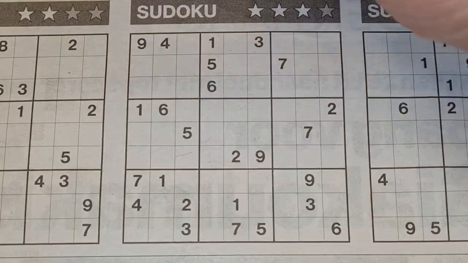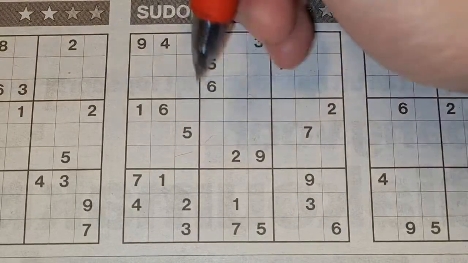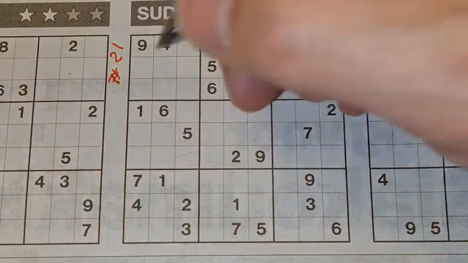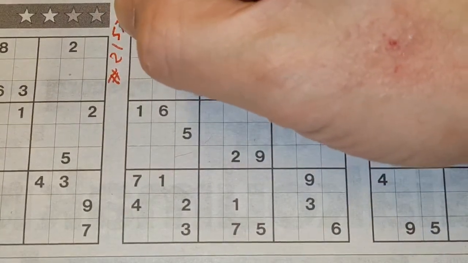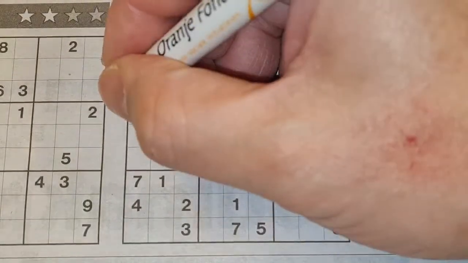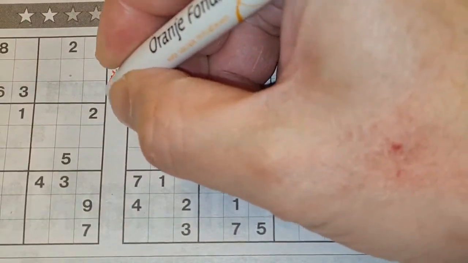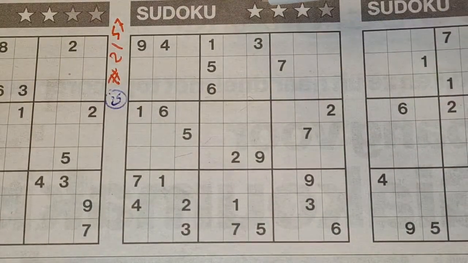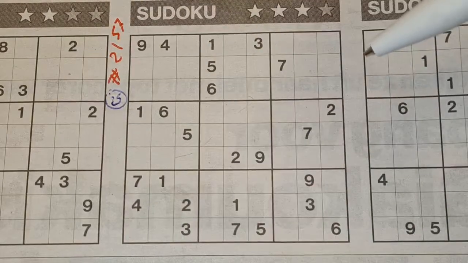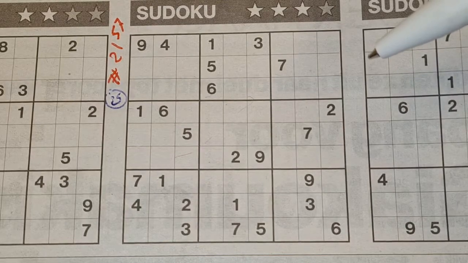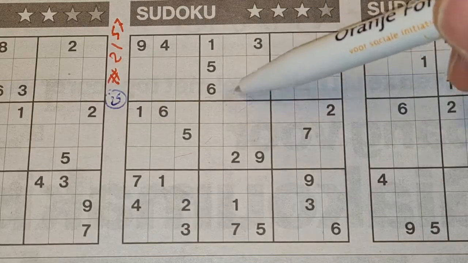So, the first Sudoku is a 3-star Sudoku, and this will be number 2157. Alright, and before I start, I always count the printed digits. Well, this one has 25. The 3 stars has always 25. So, let's get started. Alright. Let me see.